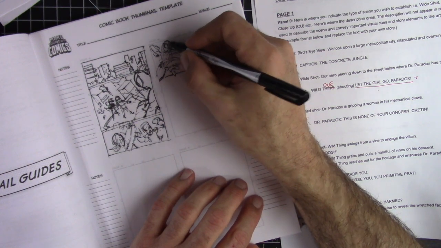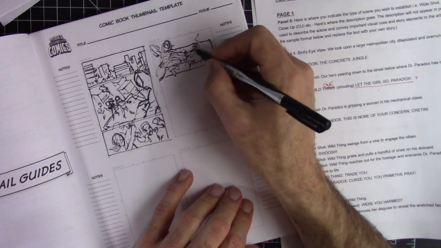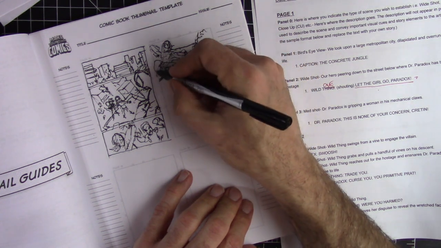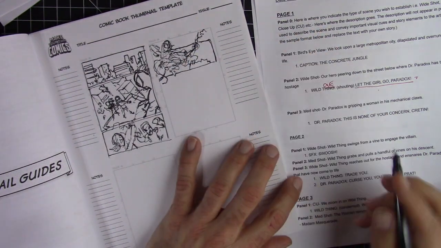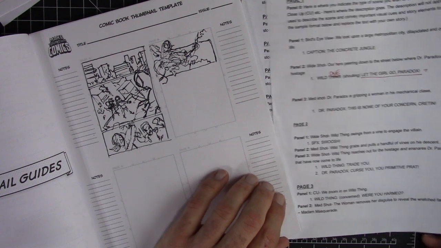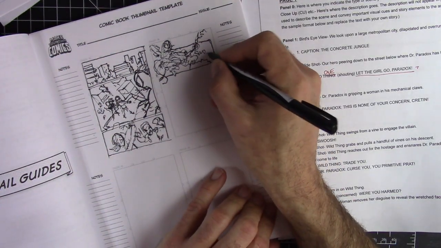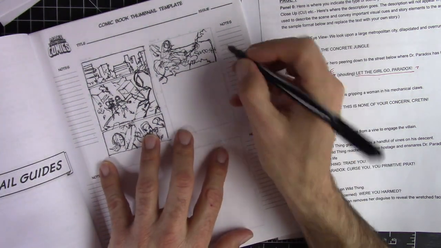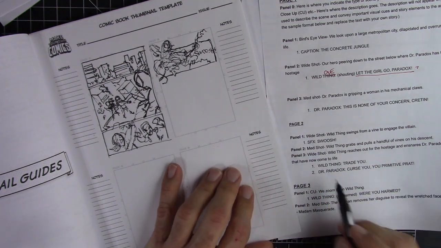Other than this, all we've seen from him is the back side of him. And then we'll want our vines to come out here, and maybe they even twist out and go beyond the border. There is a sound effect here, and we can indicate that if we want. It's just swoosh. You don't necessarily have to put that in the thumbnails. We're not really worried about dialogue so much in the thumbnails.